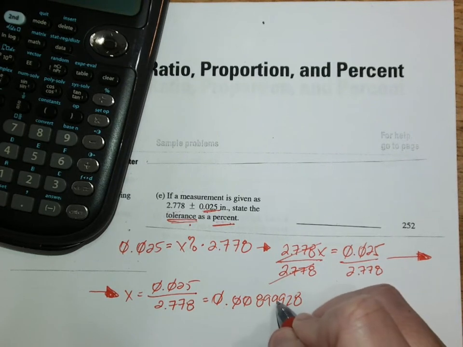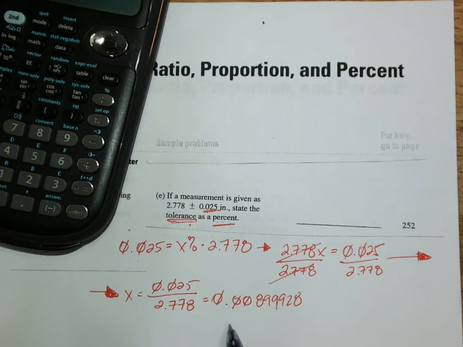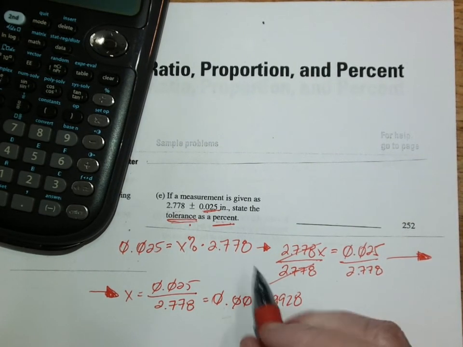And you don't have to write all of that out. You could probably just stop after you have the 9 a couple times, because you're going to end up rounding this to a percentage. Okay, so this is your decimal fraction, but we need to change this to a percentage.